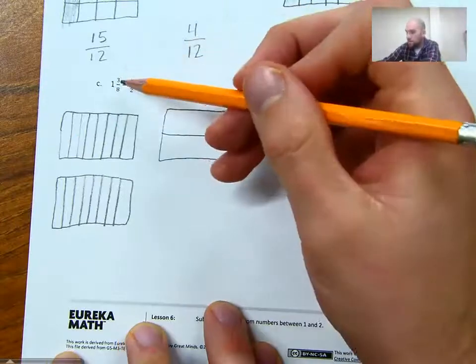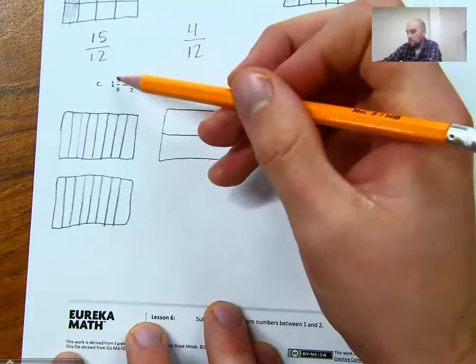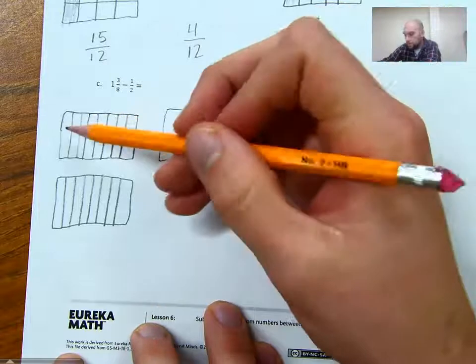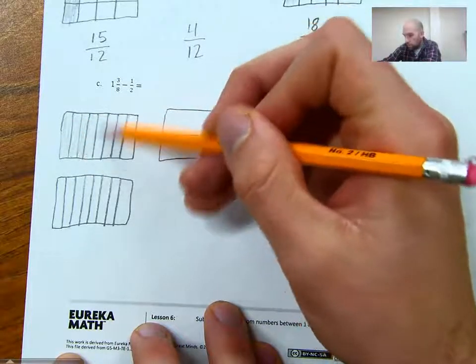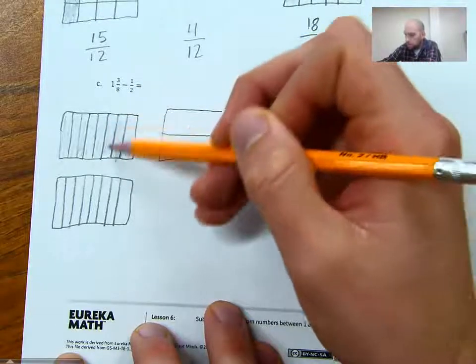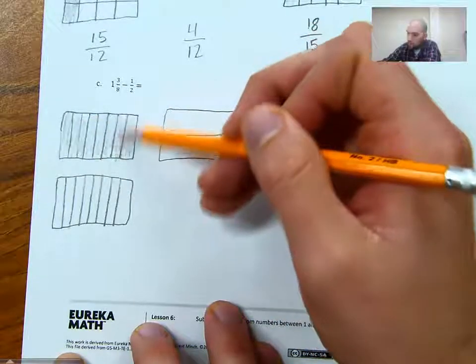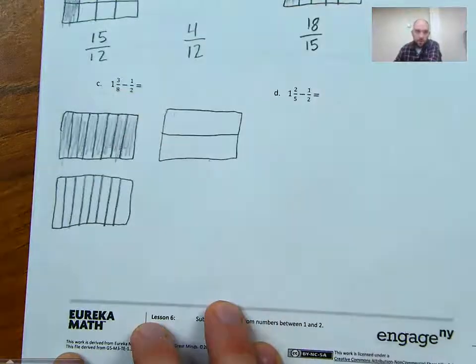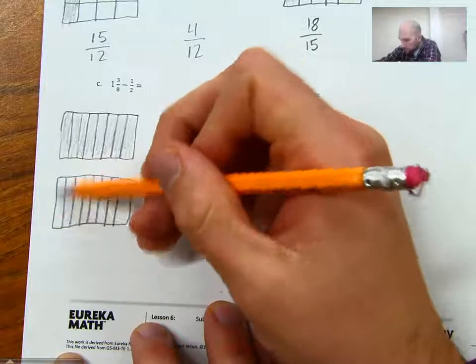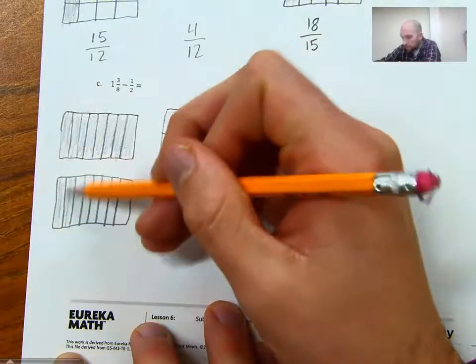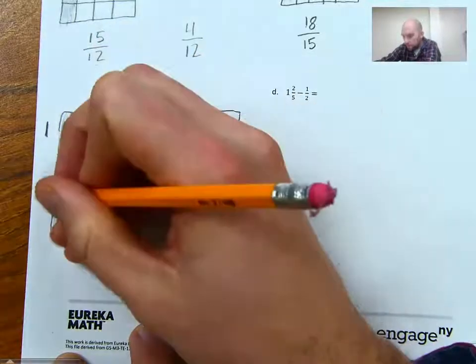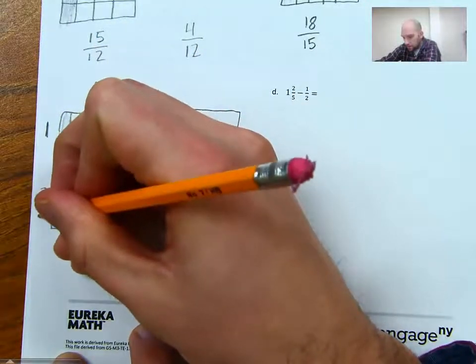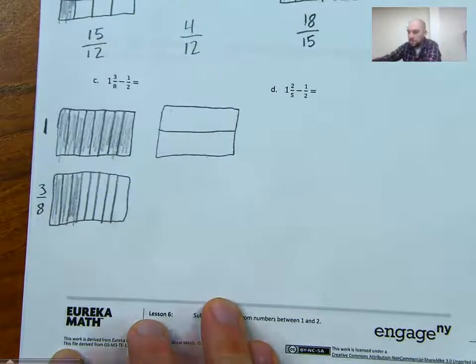So here, this rectangle, we have 1 3/8. So again, I need a whole rectangle shaded in, because one whole is 8/8. So 8 pieces here, all shaded in. And then I have 3 more 8ths. 1, 2, 3. Everybody sees that's 1, and that's 3/8. So we have 1 3/8, which is right here.